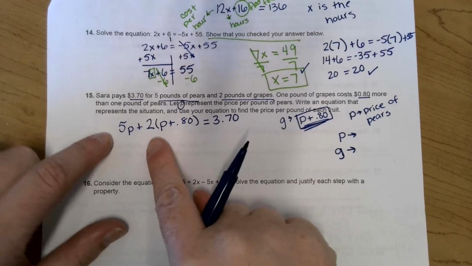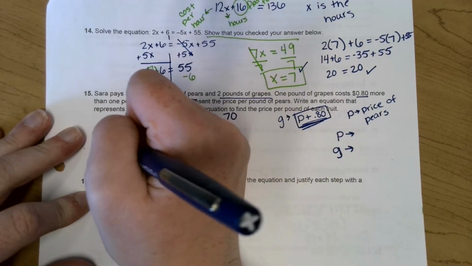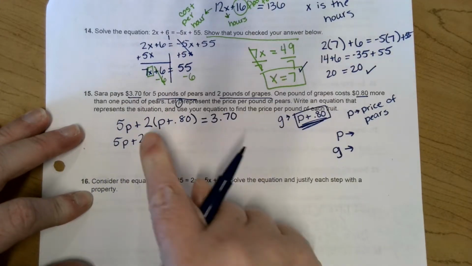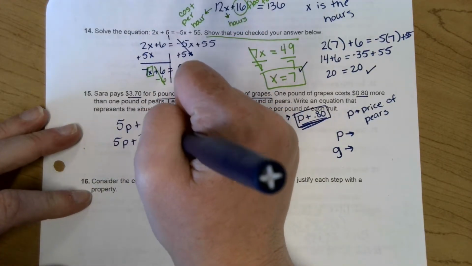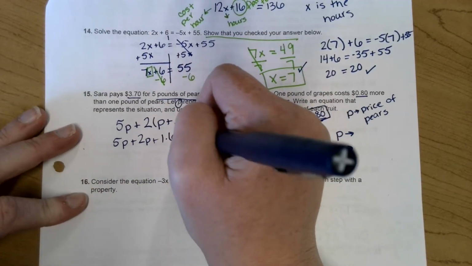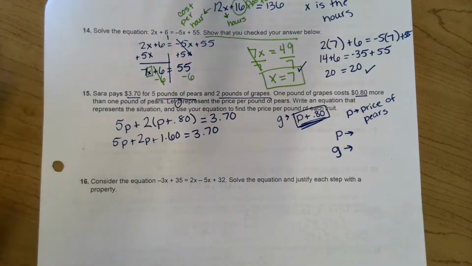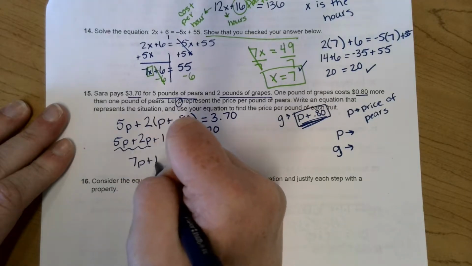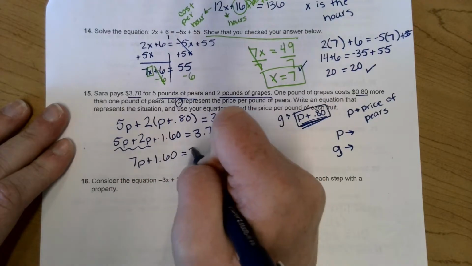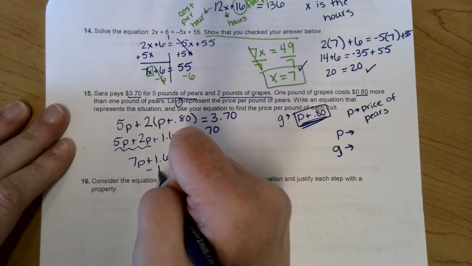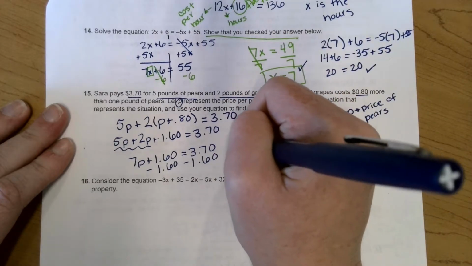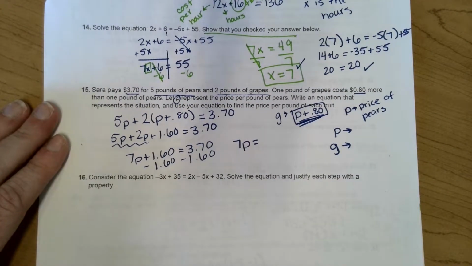Okay, so to start solving this, first thing I would do is distribute that 2. So 5P plus 2P plus 2 times 80 cents would be $1.60 equals $3.70. All right, let's condense some of this. Let's combine like terms and get 7P plus 160 equals 370. So minus 160 should have 7P equals, let's get that calculator out, although I think I can do that one in my head.